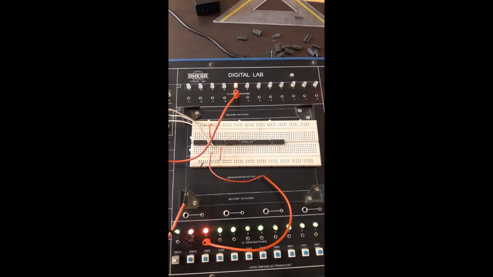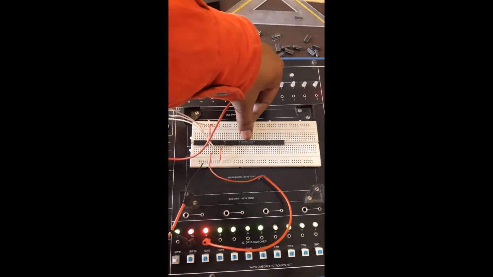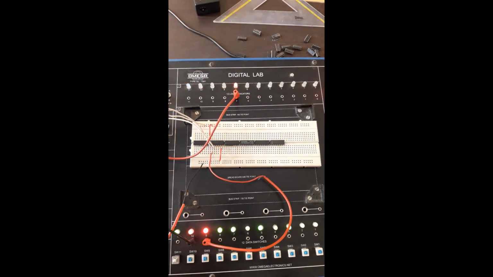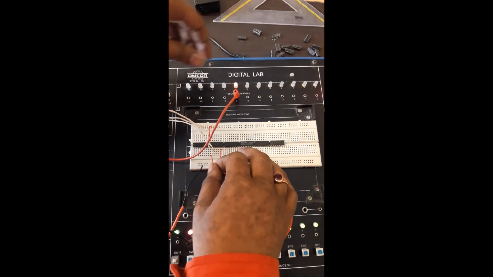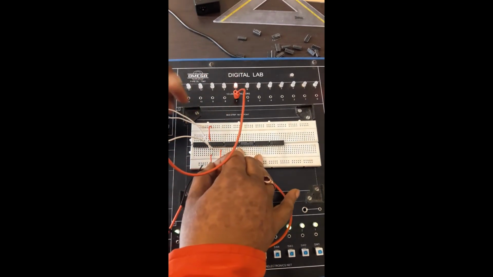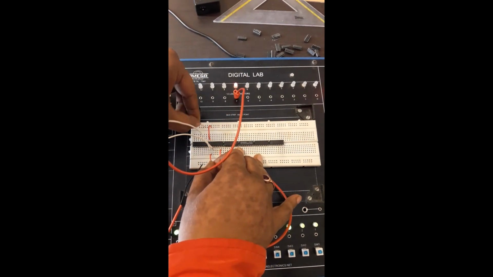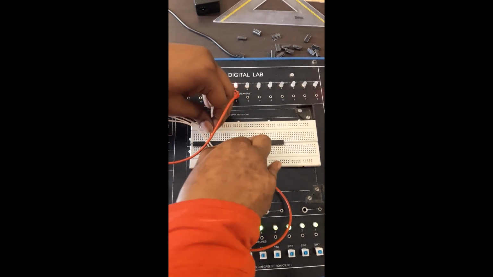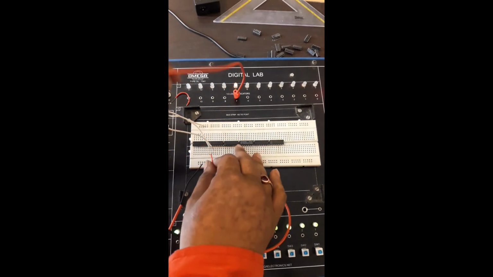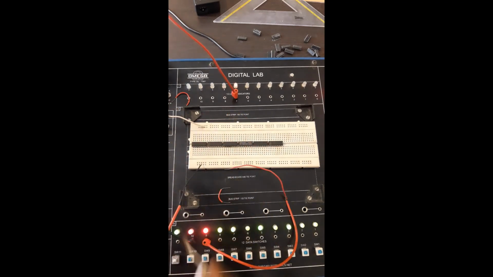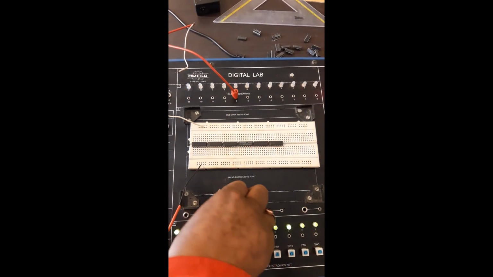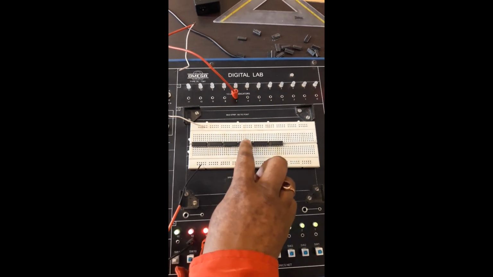Let's take another example, 7486. This IC is 7486. So we'll quickly verify this one also. What is our first step? Let's remove the connections and remove the plus VCC and ground. So we have opened everything. Now we will again connect the whole connection, like we will take this IC.